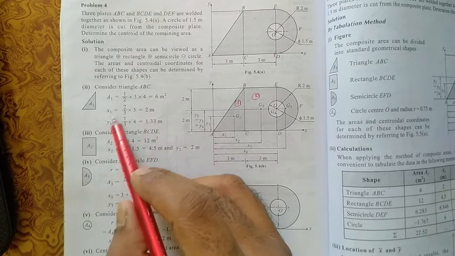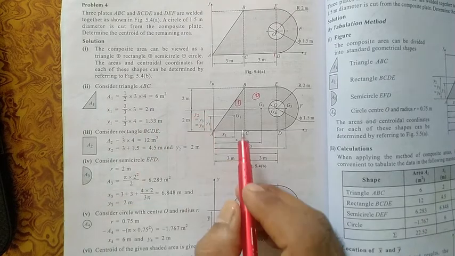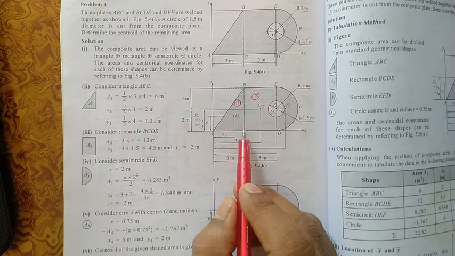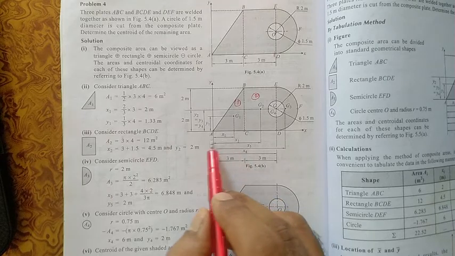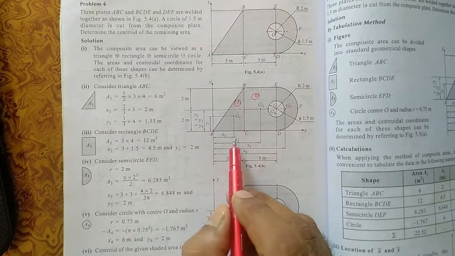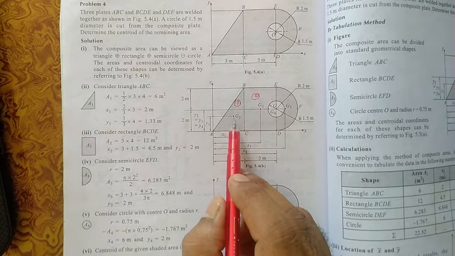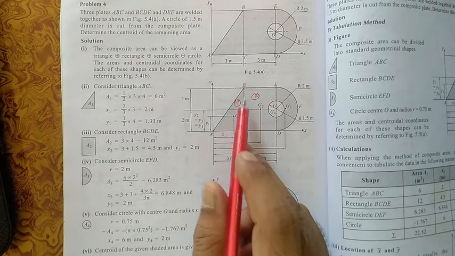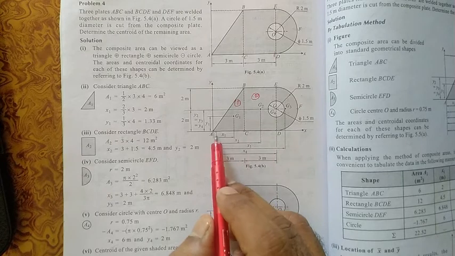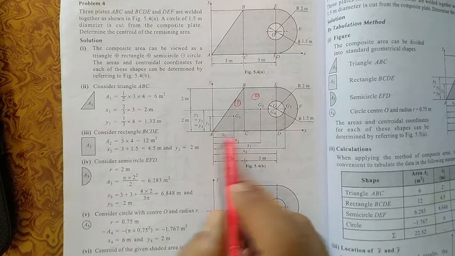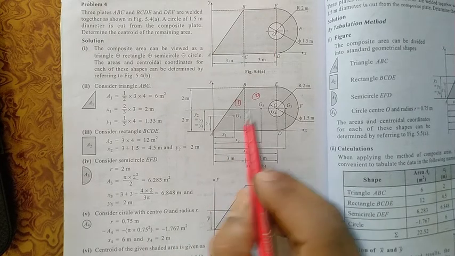So what about x1? As per the formulas given, this portion is 4r divided by 3 pi. This indicates the x1. Here the triangle, if you see, its face side is towards the exact opposite side of the origin. That's why. So what about this one?